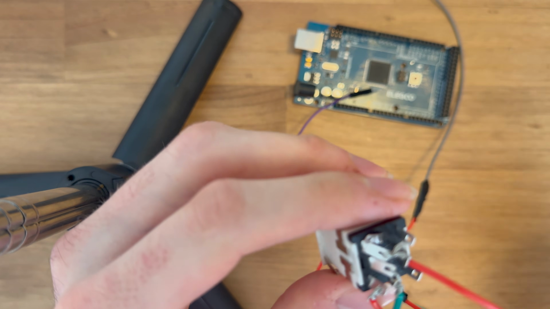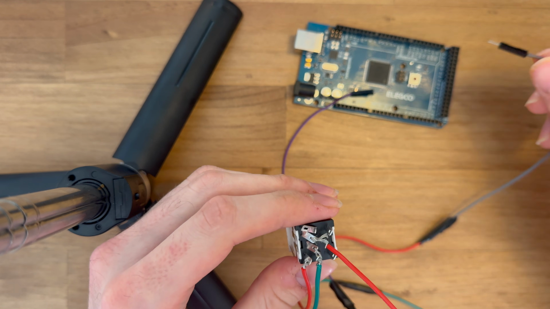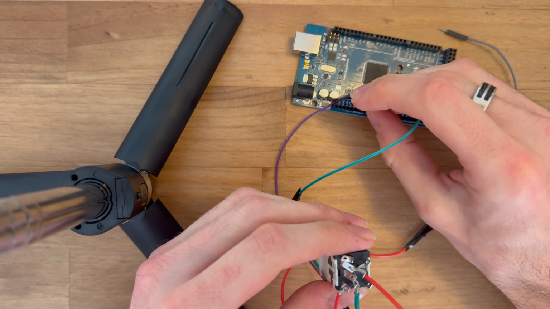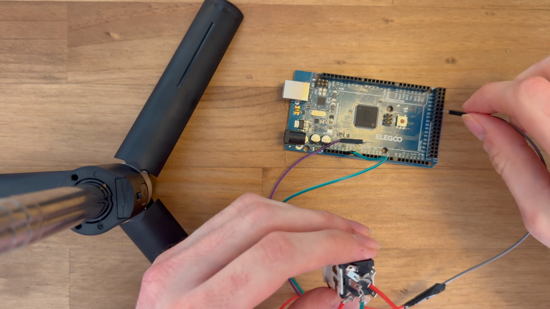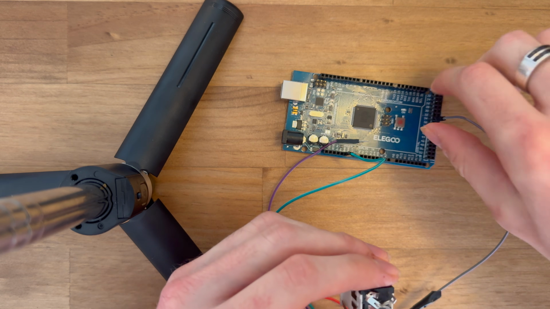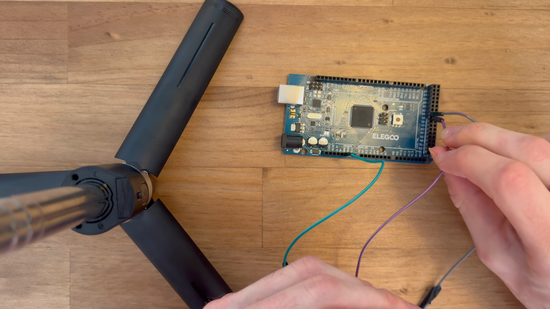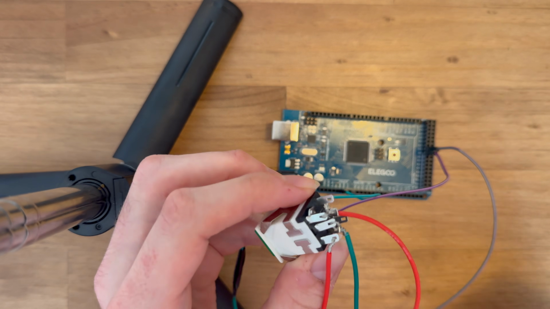Yeah, so now we plug them into the board. So the ground connector will go into the ground pin, and the inputs will go into any of the digital pins. We're going to use 34 and 36, for example. And that's it, ready for MobiFlight configuration.